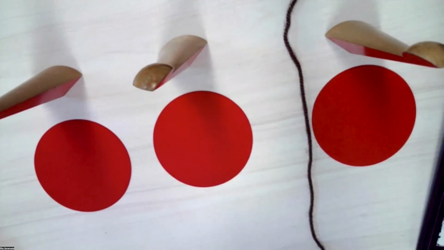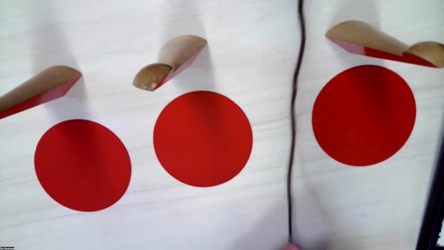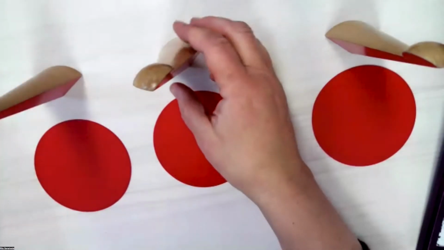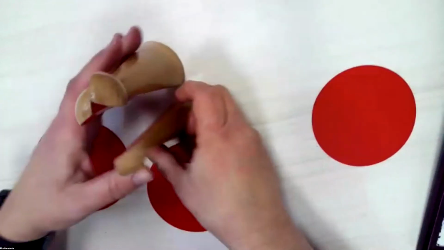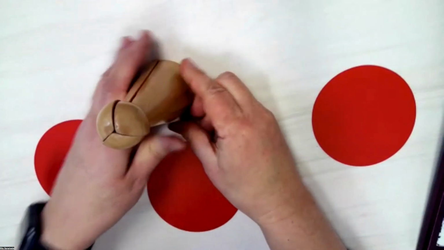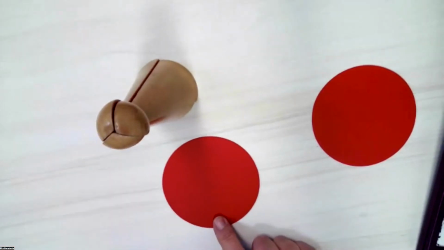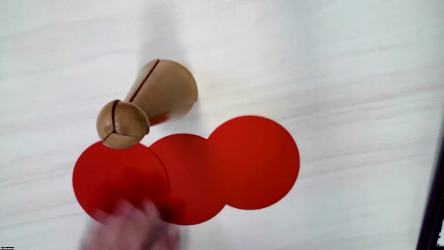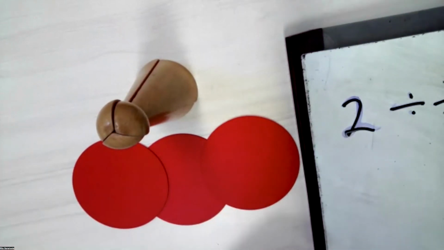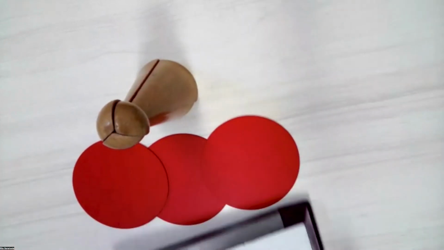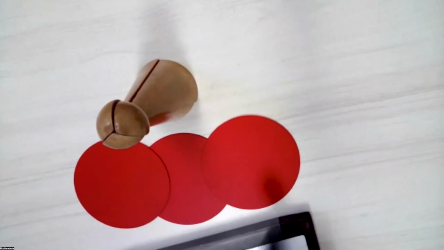And the answer in division is what one unit gets. So if we look, 1/3 plus 1/3 plus 1/3 makes one whole unit. 1 plus 1 plus 1. 2 divided by 2/3 equals 1, 2, 3.